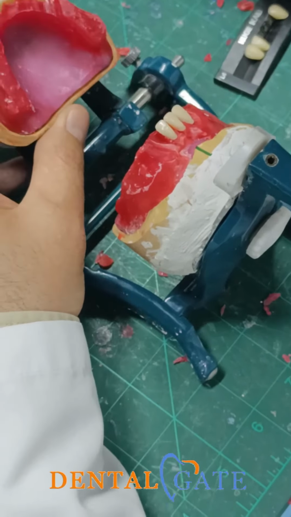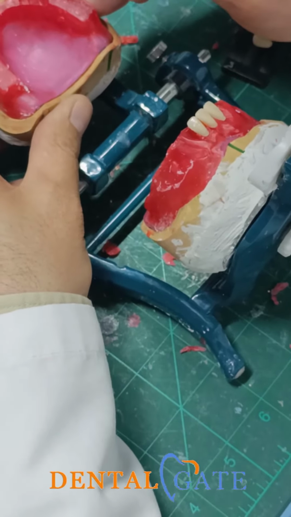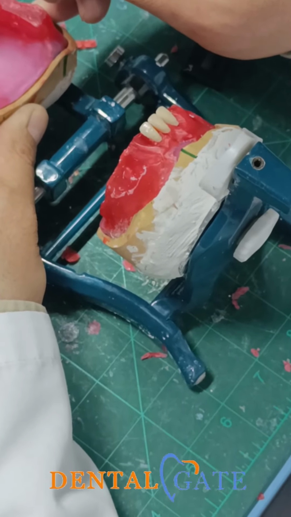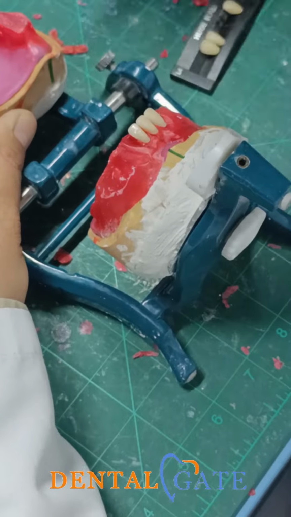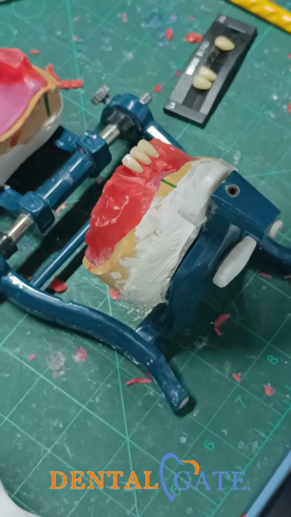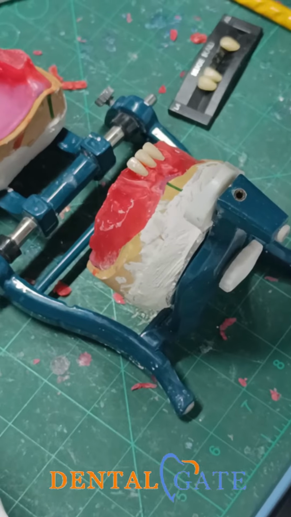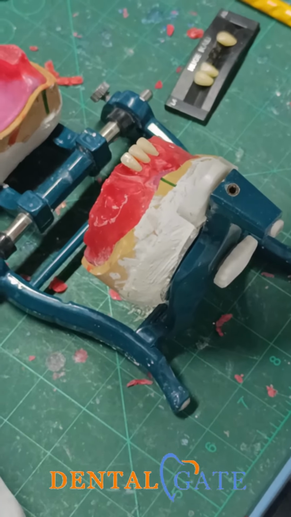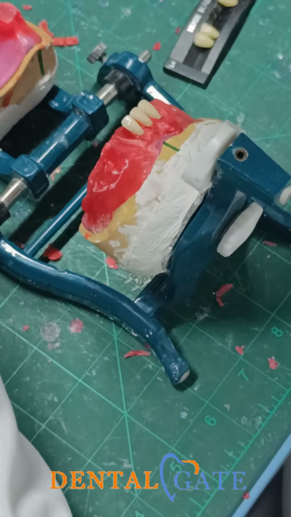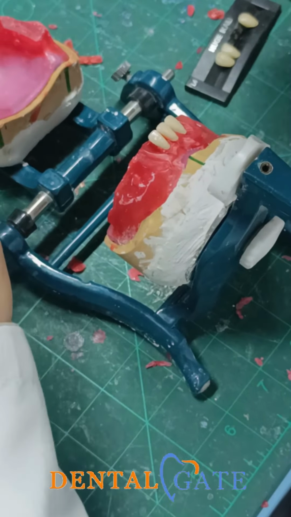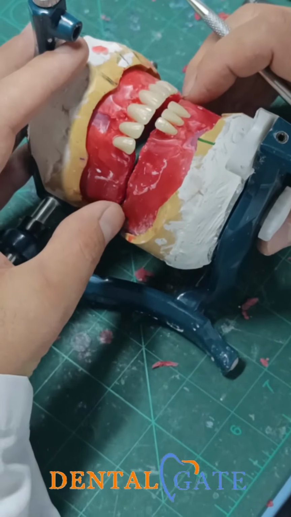Because you can see the space in the lateral aspect next to the central aspect. We had sufficient space, so I need to make a proclination to the lateral to stimulate the curve, and it will be reformed within the curve. Let me check this criterion.